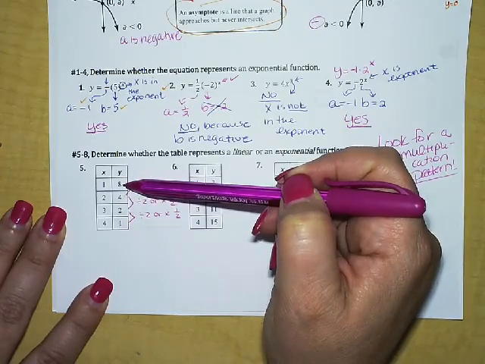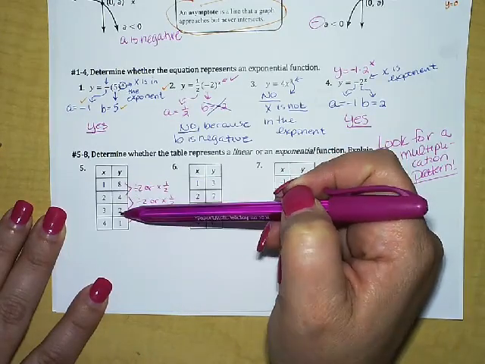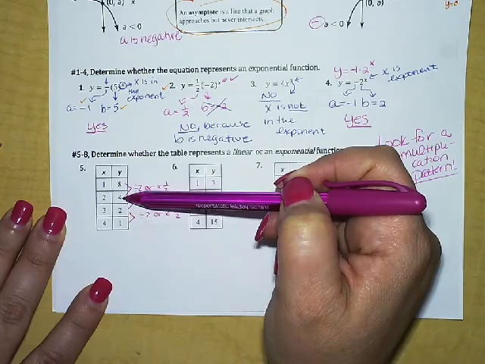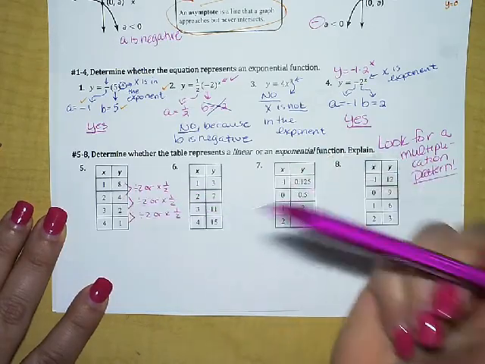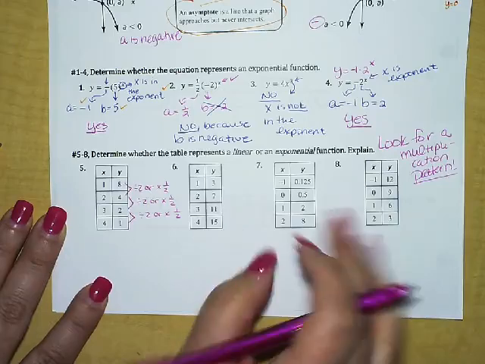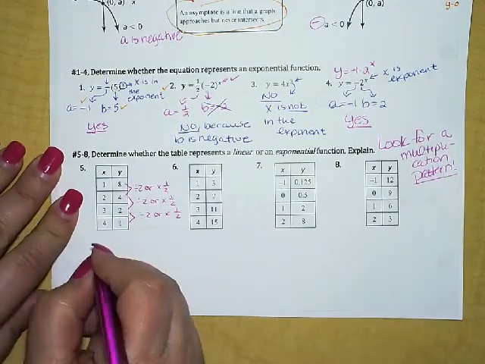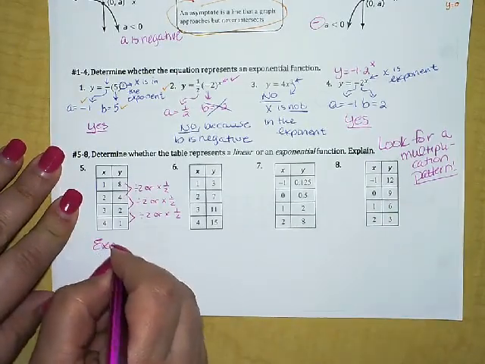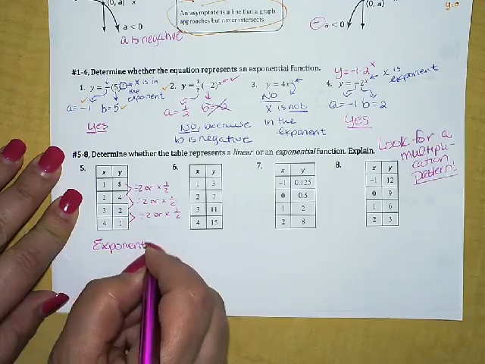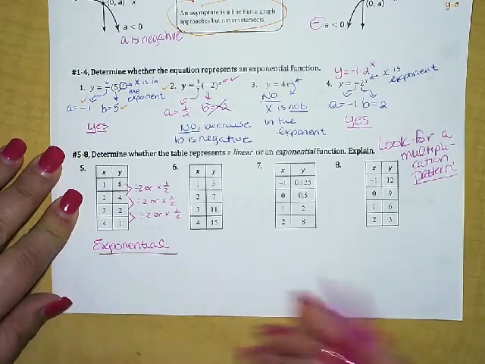So 4 over 8 is 1/2. 2 over 4, oh yeah, that's 1/2. 1 over 2, yep, that's 1/2. And so because I have that repetitive multiplicative pattern, this is definitely exponential. Okay, right there.